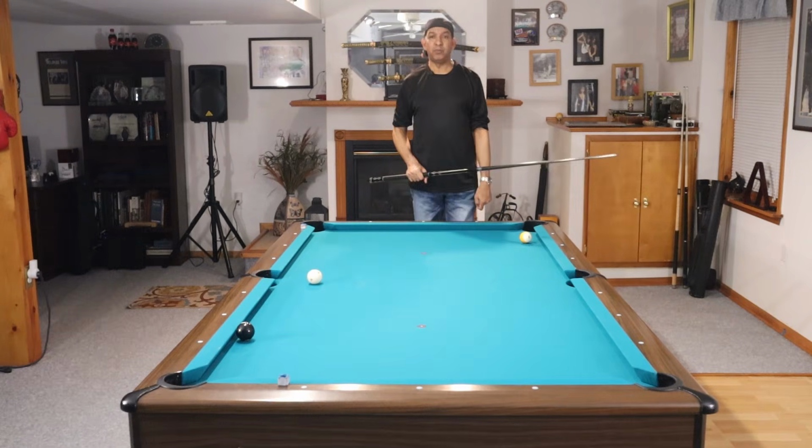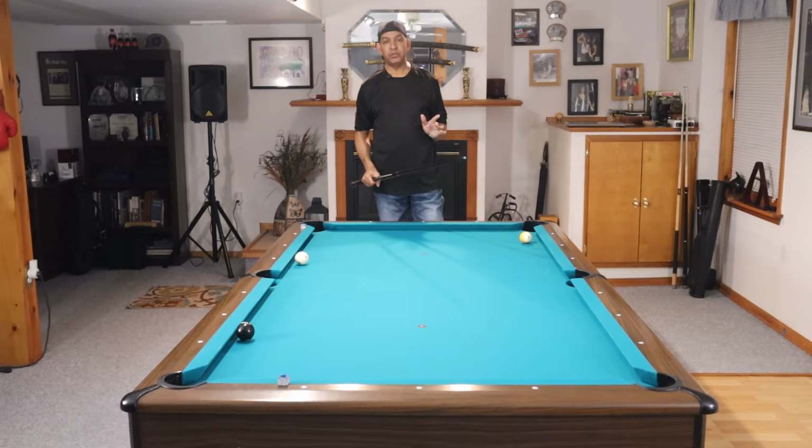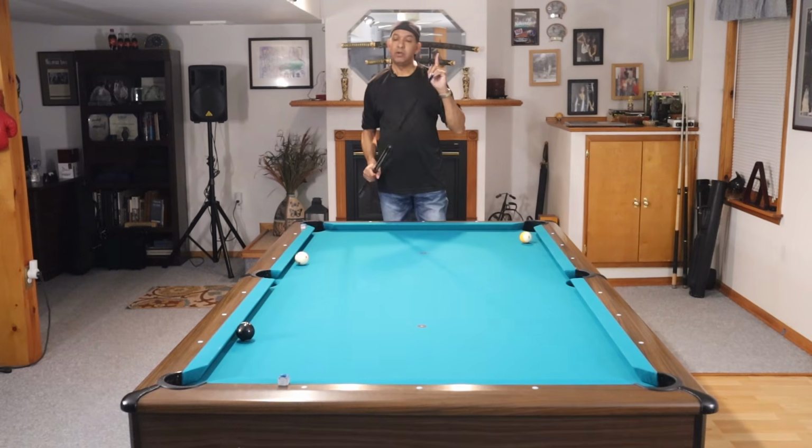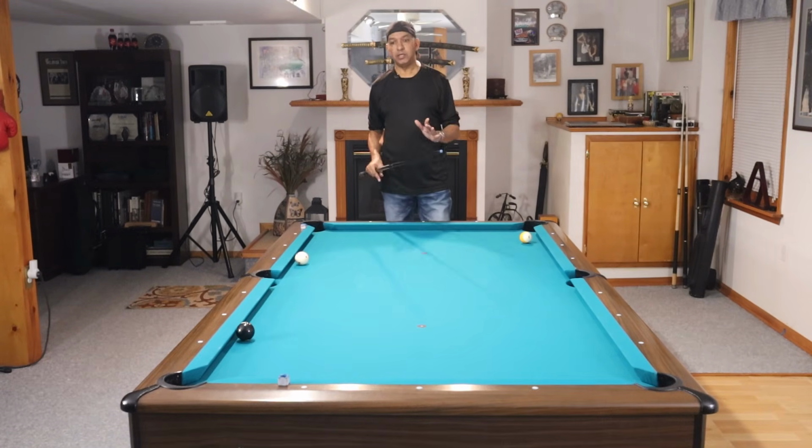Notice the direction the cue ball went. That is a very common use of inside English. You are going to use that shot very frequently once you have the English down.